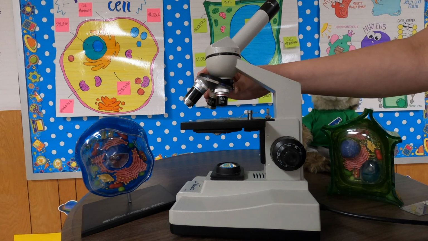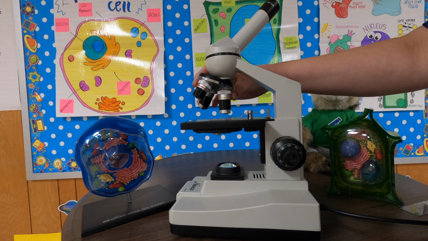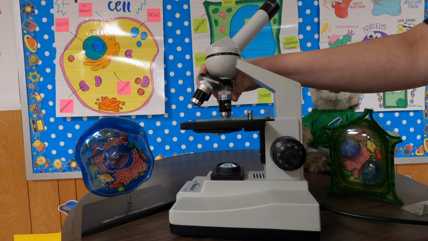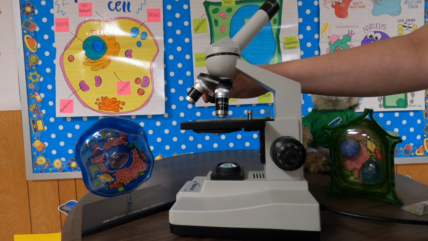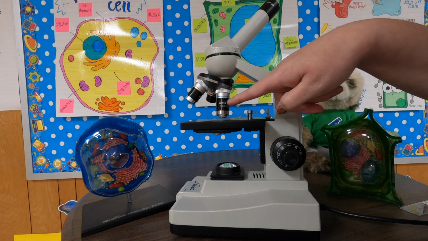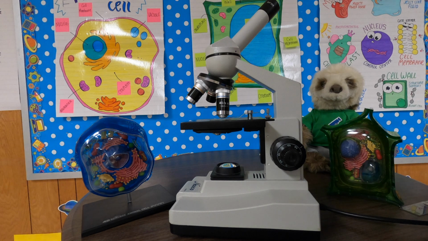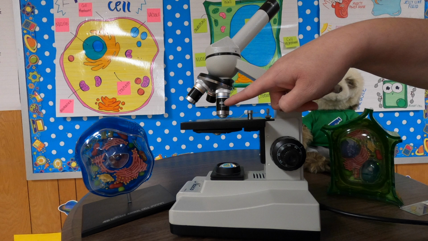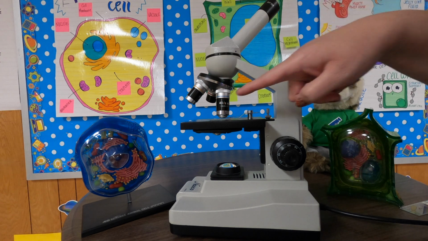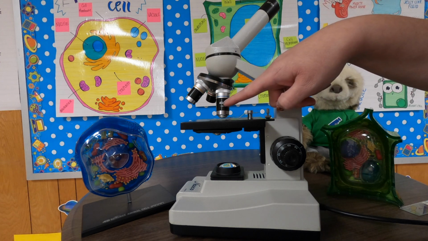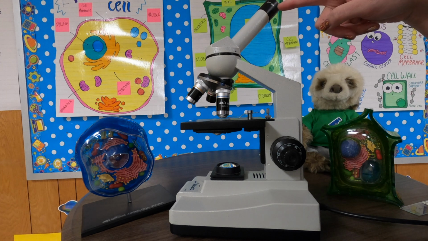Our microscope has 3 objective lenses, and you can rotate the objective lenses to use the different sizes. You'll notice on the side of the objective lens, it has the magnification right there. The way to find total magnification is to multiply the objective lens times the eyepiece. So whatever the objective lens says, in this case 40 times 10.